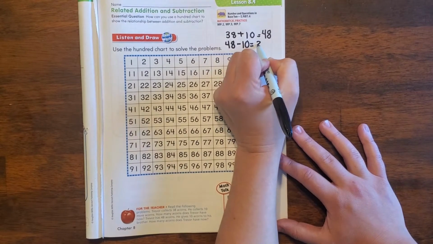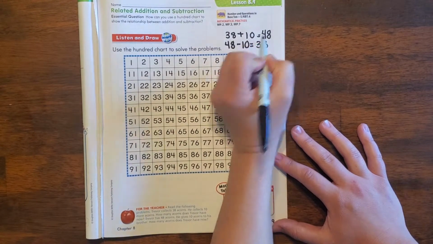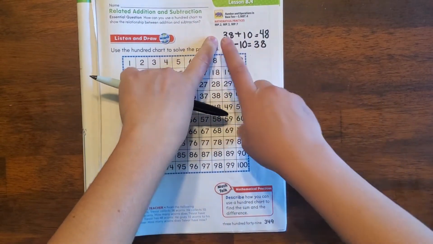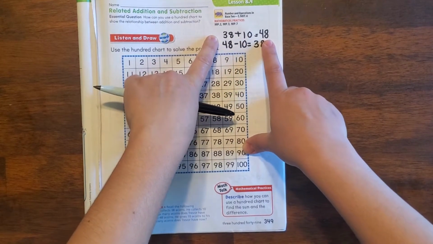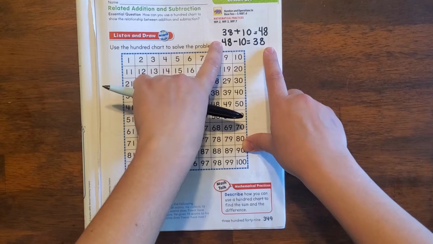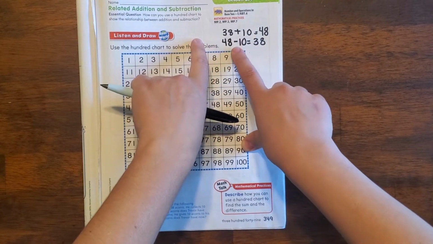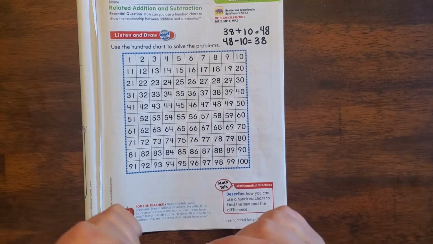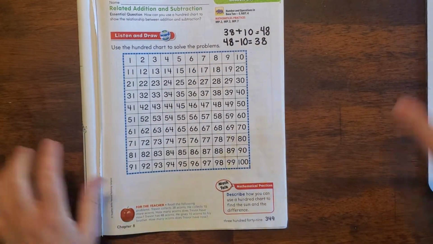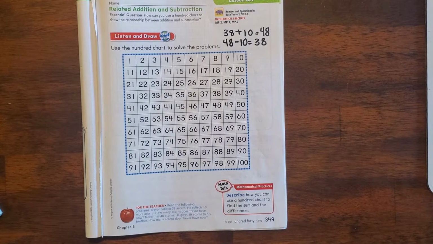So if we're at 48, and we go up one box, which is 10 less, subtracting 10, we end up at 38. So I'm sure you have noticed that 38 plus 10 equals 48 has the exact same numbers as the subtraction sentence, 48 minus 10 equals 38. So that is like a number bond, which we have done a lot of.